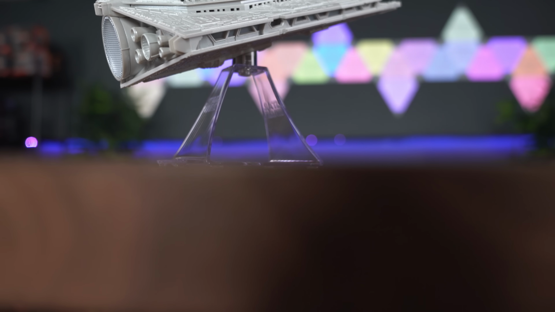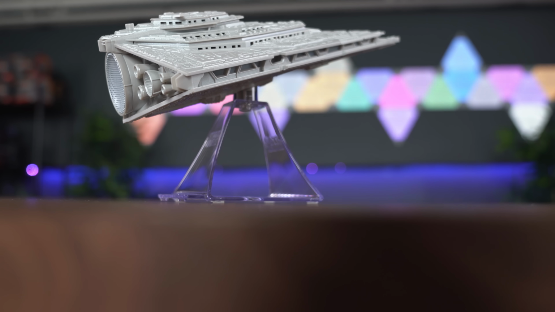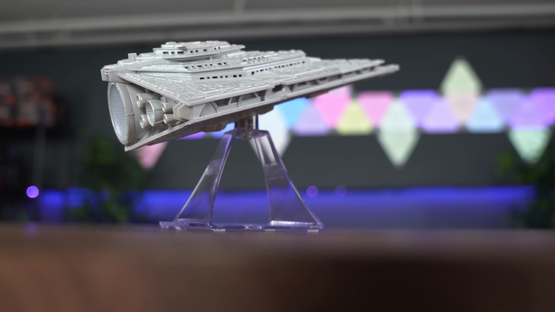Here's one for the Star Wars lovers out there, a First Order Star Destroyer Bluetooth speaker. Now, I was very skeptical at first buying this for the Cool Tech video because I thought this was going to be another cash grab product taking advantage of Star Wars fanboys out there. But when I got the product in, I wasn't disappointed.